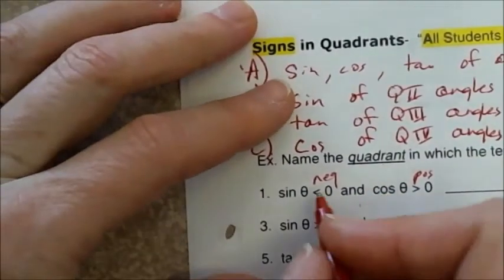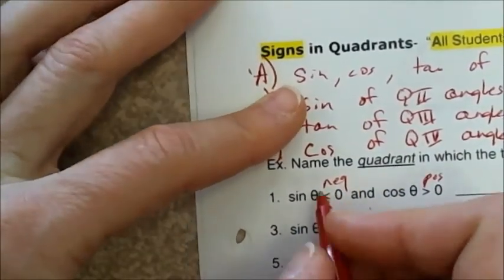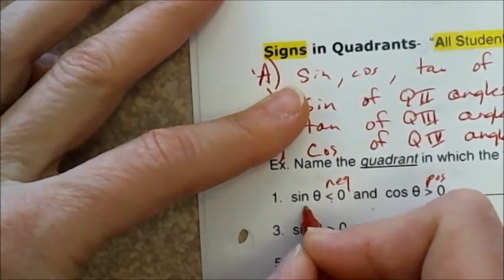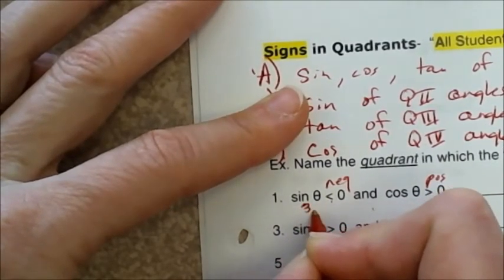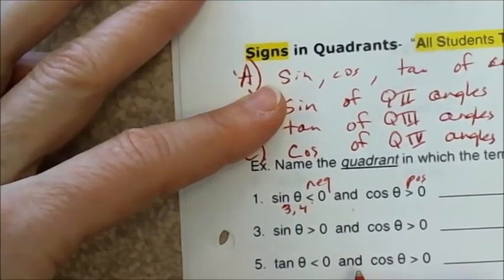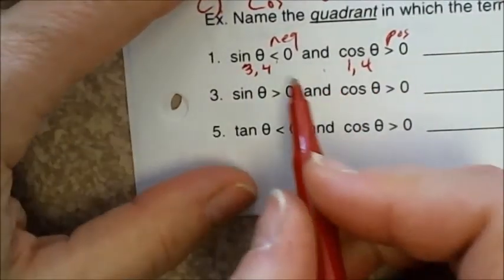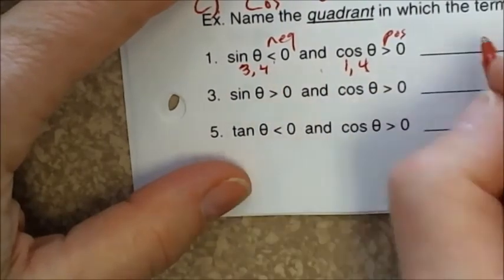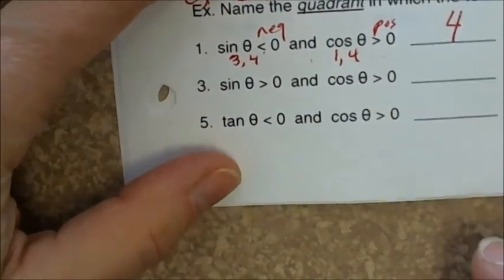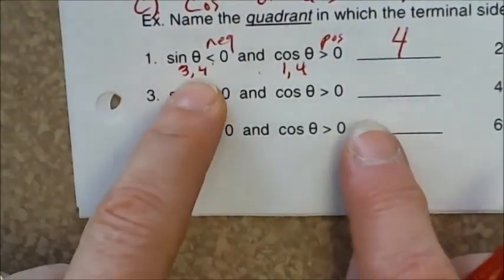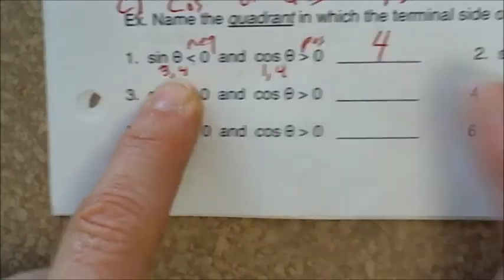The cosine is positive in quadrants 1 and 4. So which quadrant do these have in common? Quadrant 4.